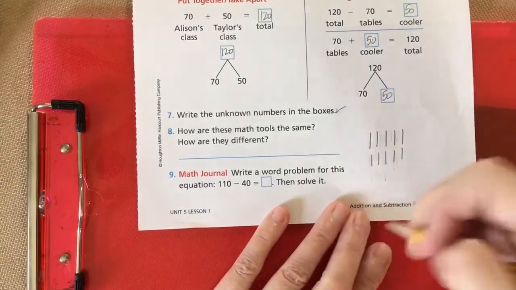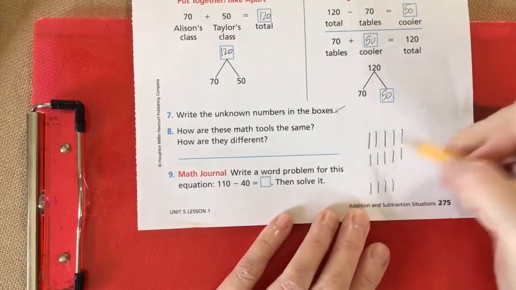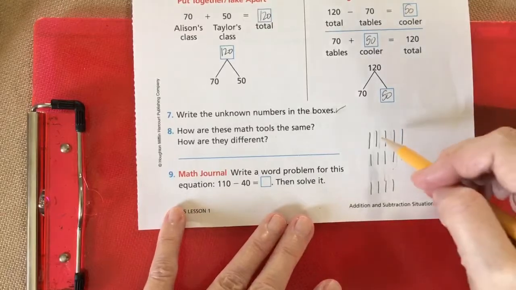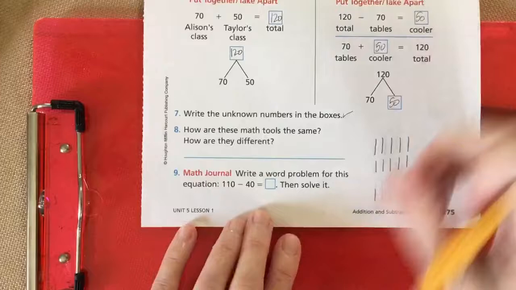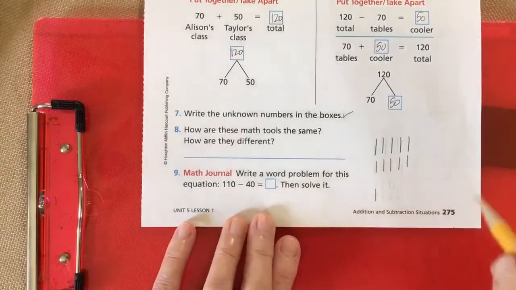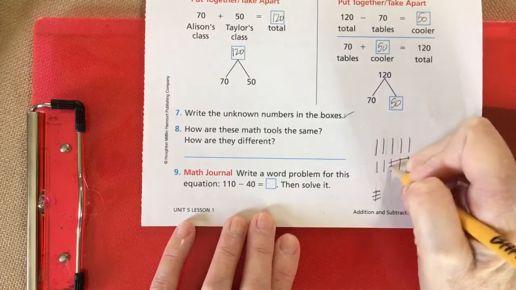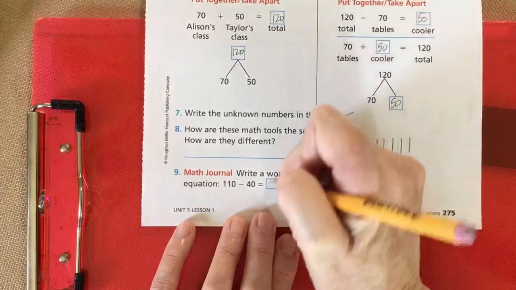Remember, they have to line up or it won't work. Okay, so I'm 100% positive I did that correctly because I took my time. All right, so if I have 110 and I subtract out 40, so I'm going to subtract out this quick 10 and then 30 more, what does that leave you with, right? It leaves you with 70.